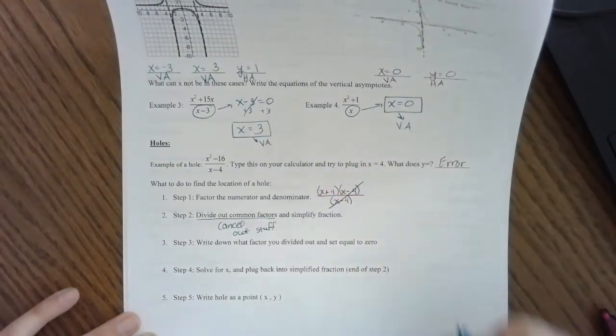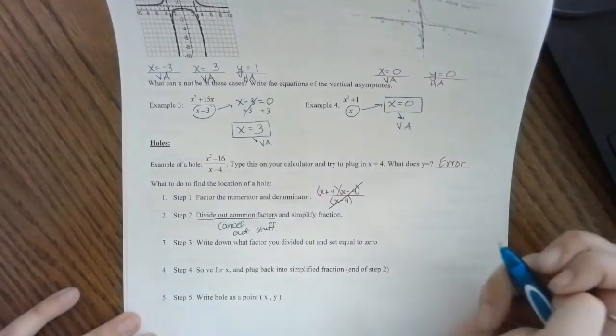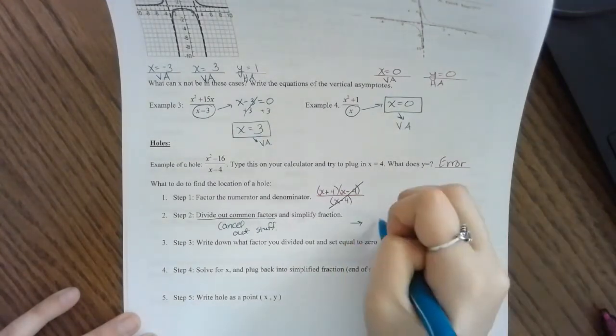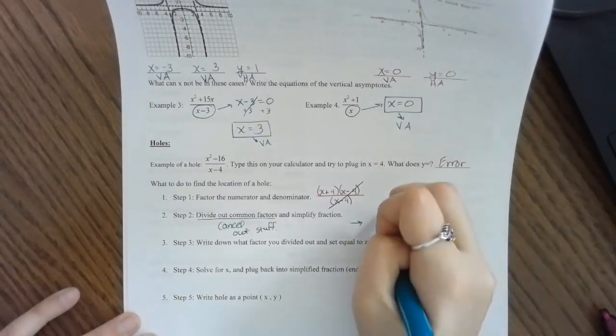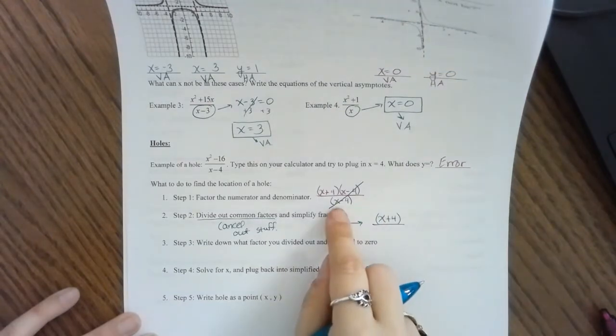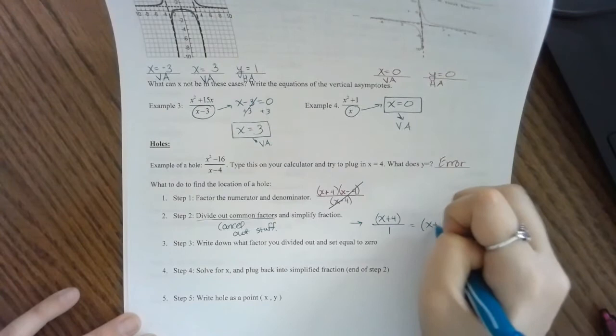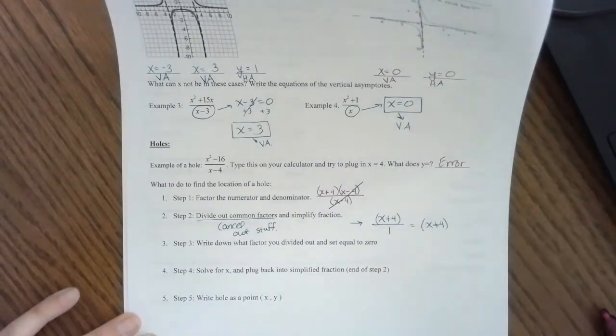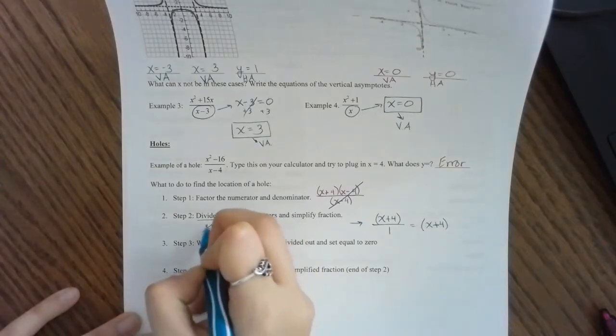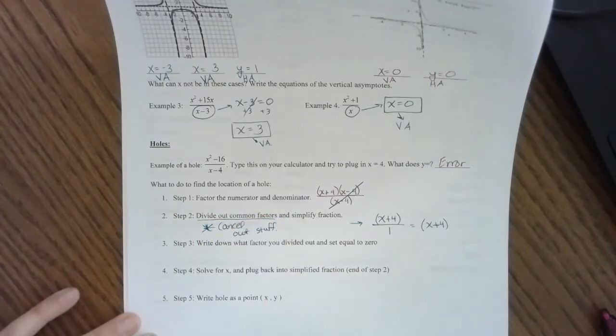That cancels out, and what we're left with is x plus 4 on top, and whatever was on the bottom got canceled out, so we got 1, which means we're left with x plus 4 as a simplified fraction. When stuff cancels out, that indicates you do have that gap in your graph, that discontinuity, the hole. Right? Anytime you cancel even just one thing out, you've created that gap.